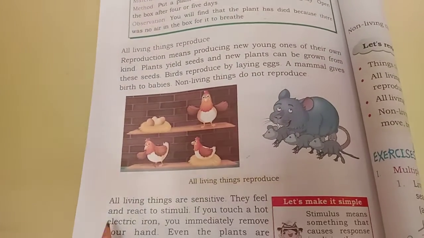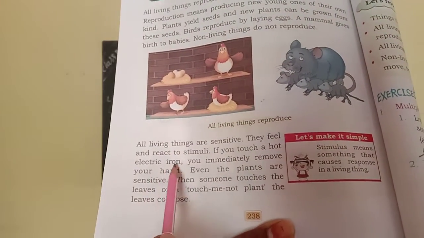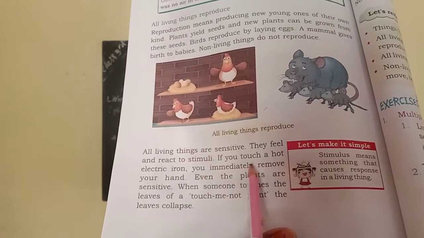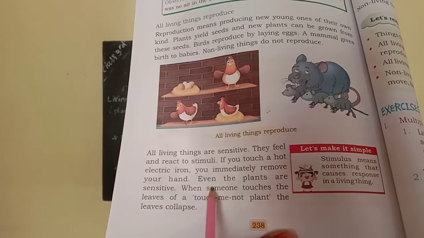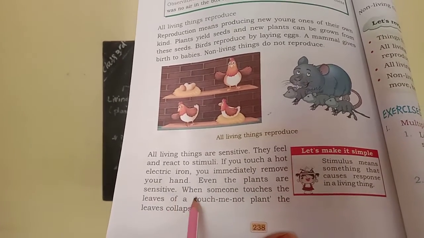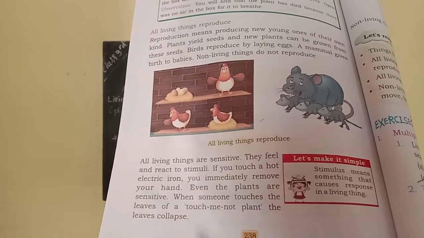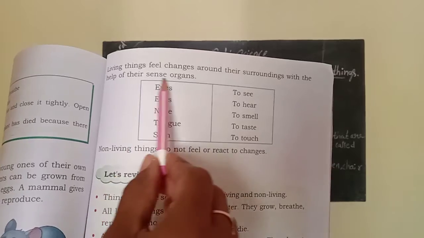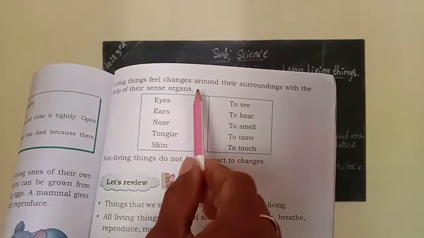reproduce. All living things are sensitive. They feel and react to stimuli. If you touch a hot electric iron, you immediately remove your hand. Even the plants are sensitive. When someone touches the leaves of a touch-me-not plant, the leaves collapse.